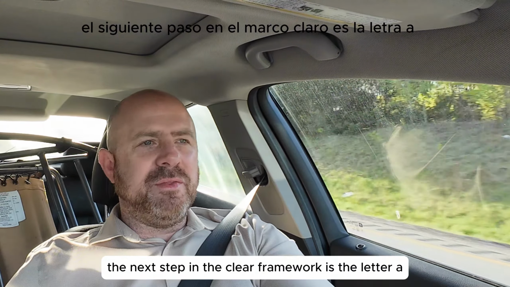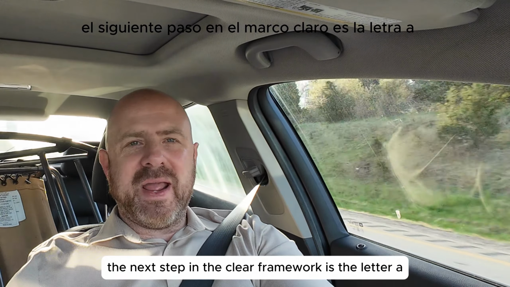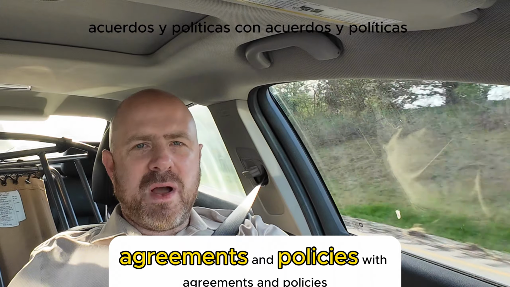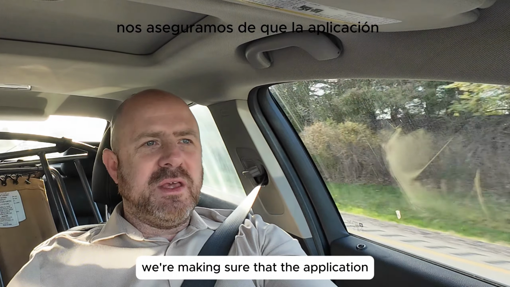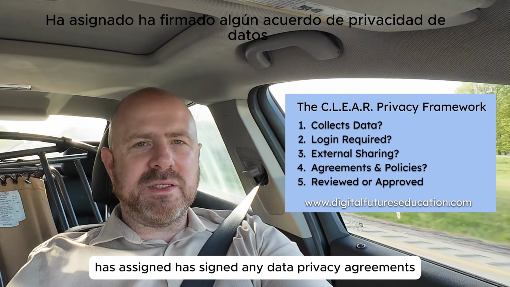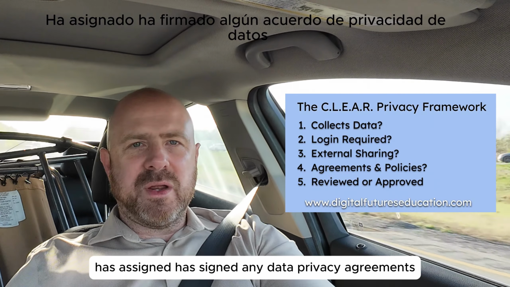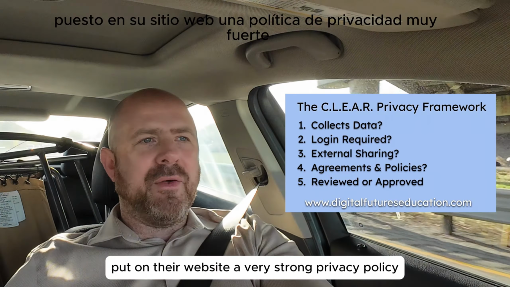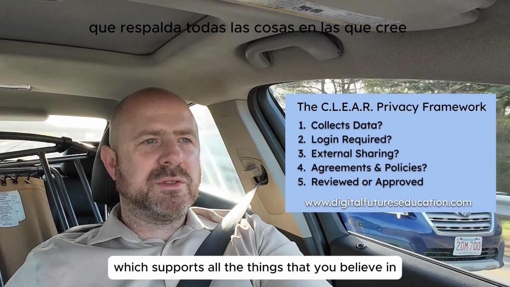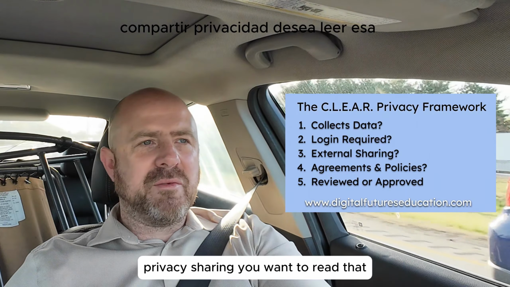The next step in the CLEAR framework is the letter A, agreements and policies. With agreements and policies, we're going to take a look and see if this application has signed any data privacy agreements. Have they put on their website a very strong privacy policy which supports all the things that you believe in with privacy sharing?